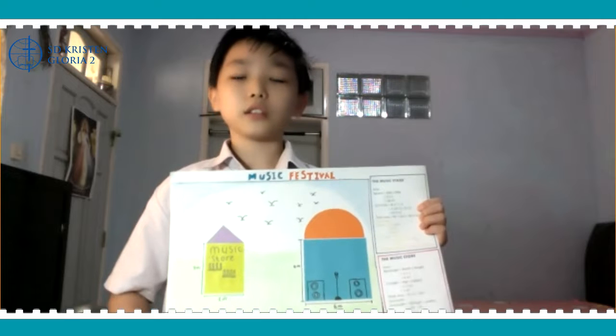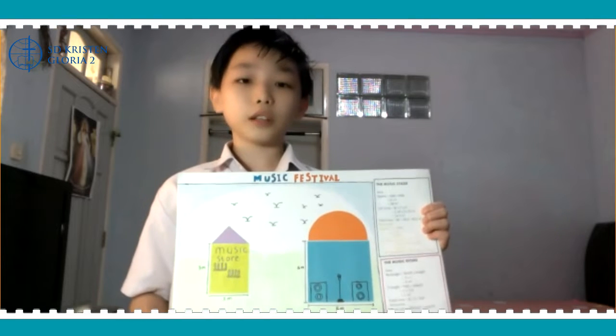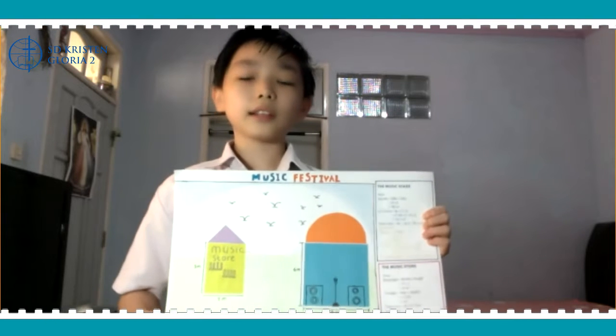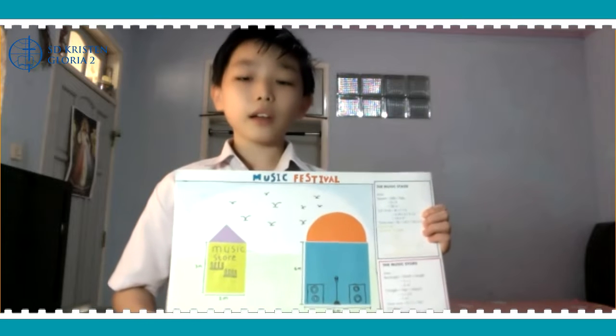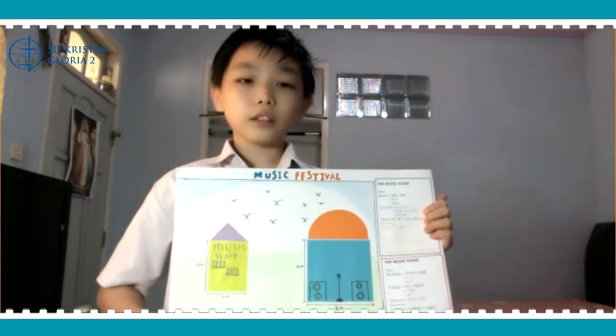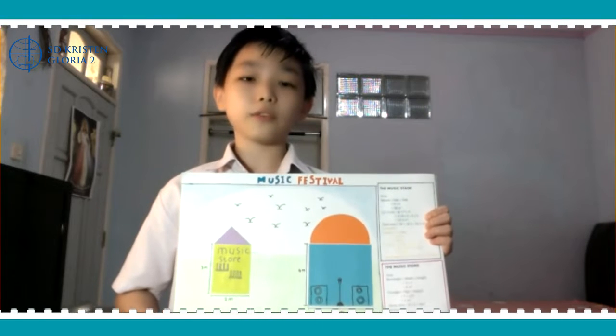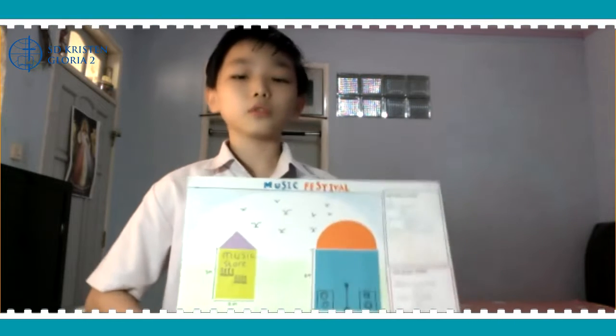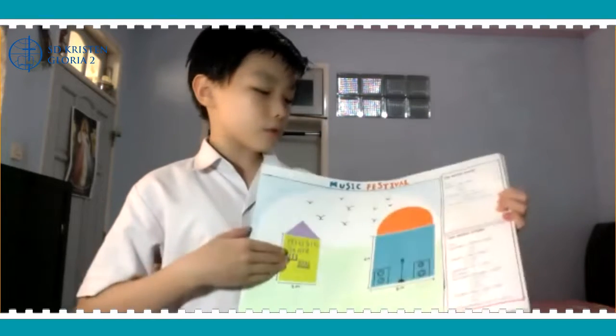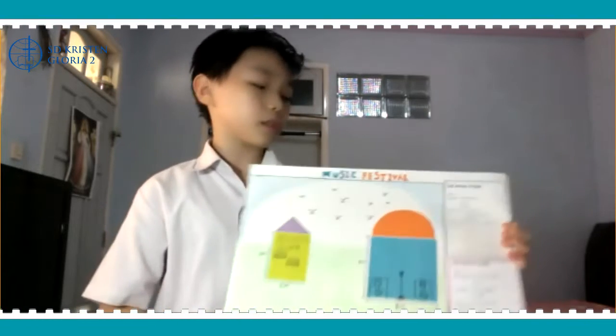In there, I can see lots of tenants such as food tenants, music tenants, and games tenants. If I rent a tenant in the festival, I would add music and a lot of colors to make it very eye-catching. There are two tenants. The first one is the music store and the second one is the music stage.